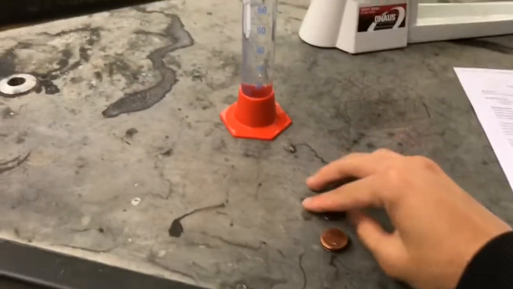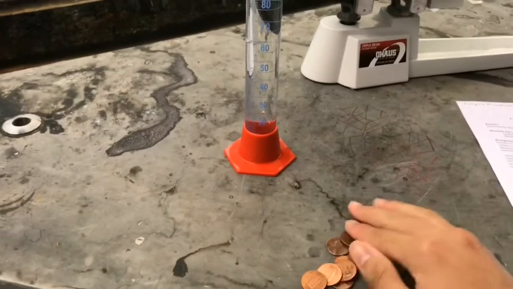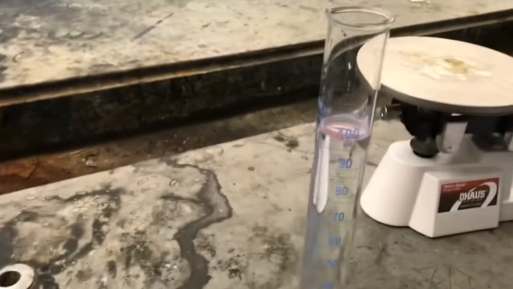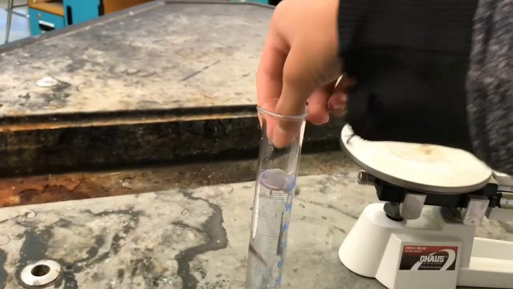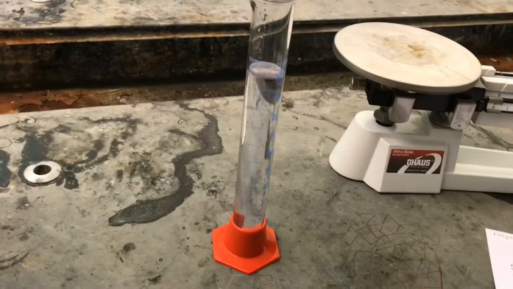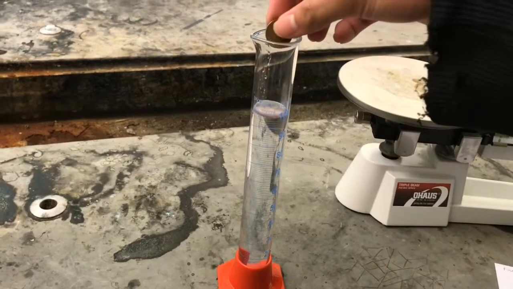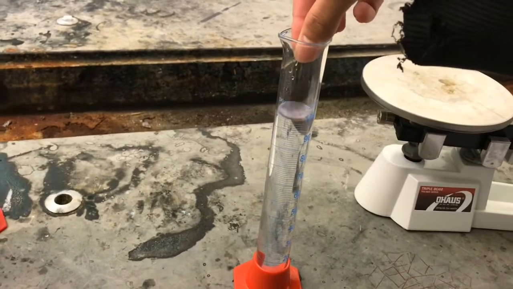So now, as you can see, we have a graduated cylinder to calculate the volume, and it's 100 milliliters of water, so we will be putting the two types of pennies in the graduated cylinder, and we'll see the volume from there. So at this moment, I'm doing pennies before the year 1982, so we will be putting 5 of the pennies inside the graduated cylinder.